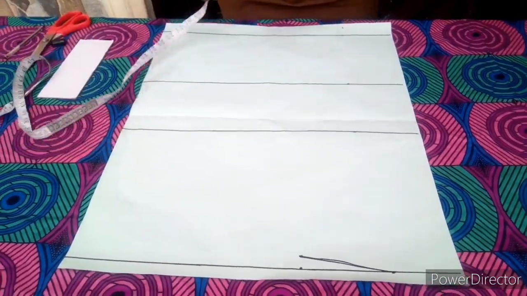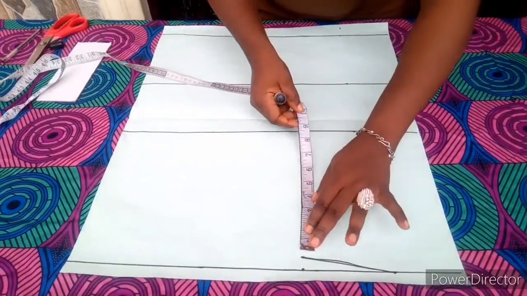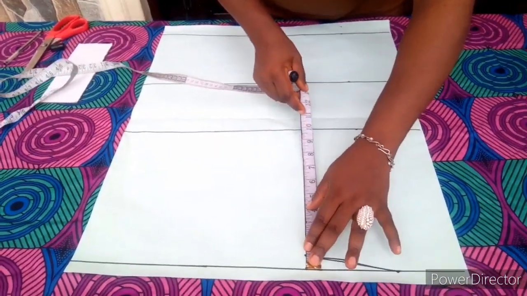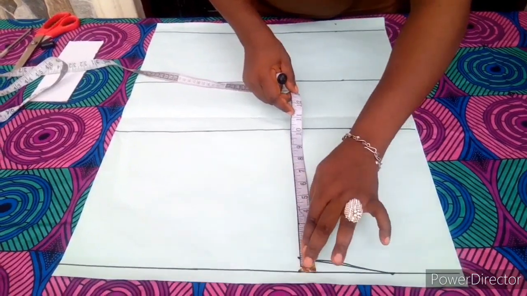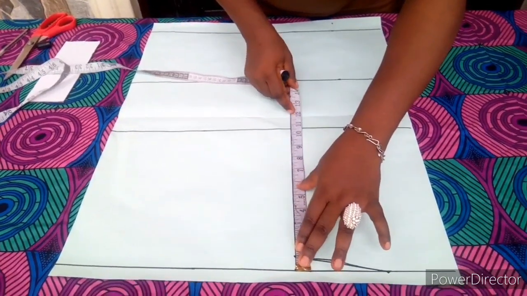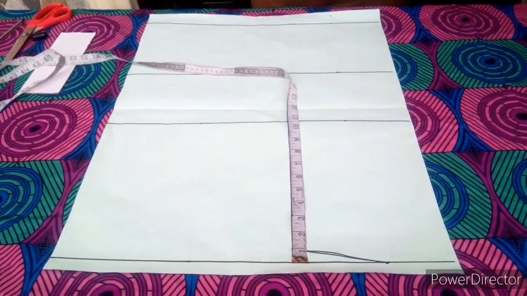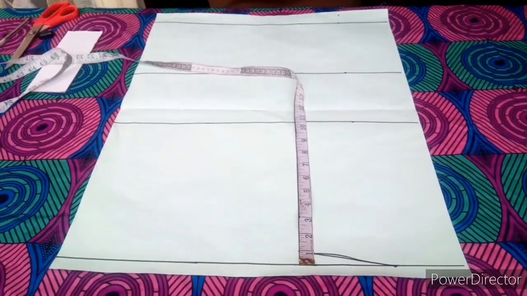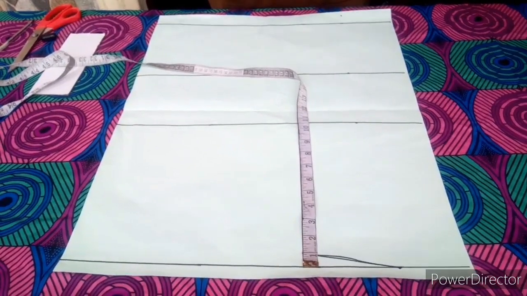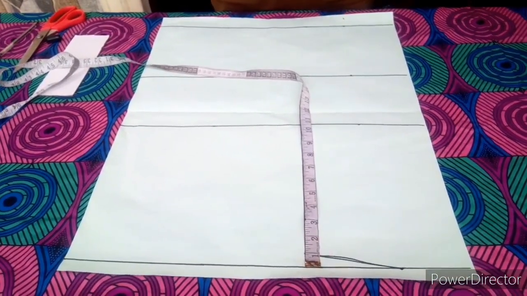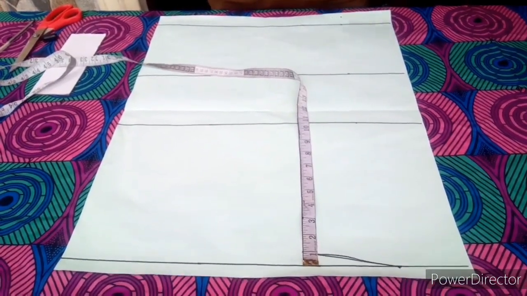Then next thing you will do is to take your armhole measurement. You start from this point here. You can get your armhole measurement by dividing your bust measurement by 6 plus 1. Whatever you get is your armhole.